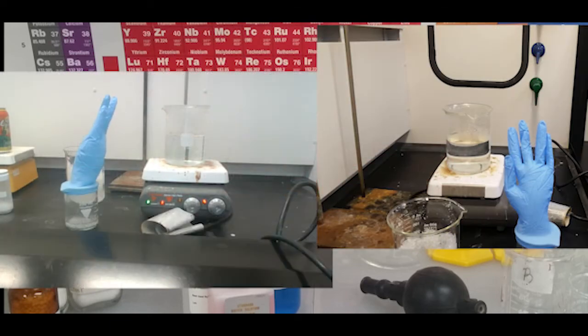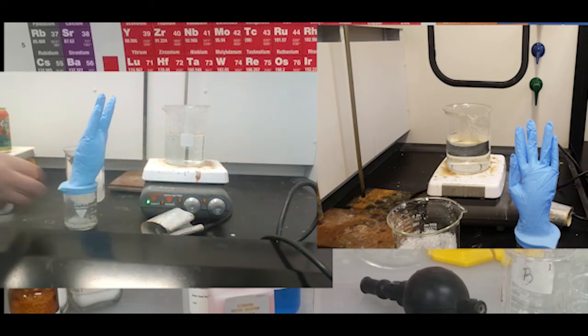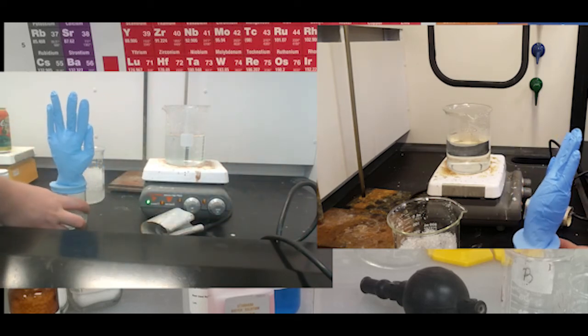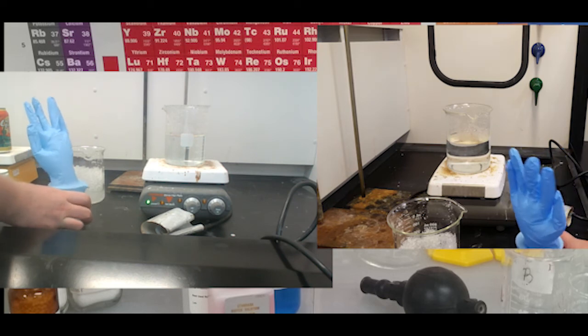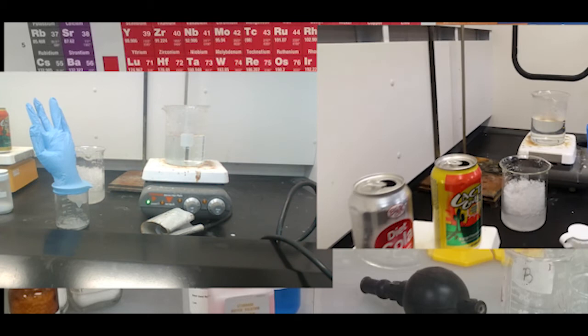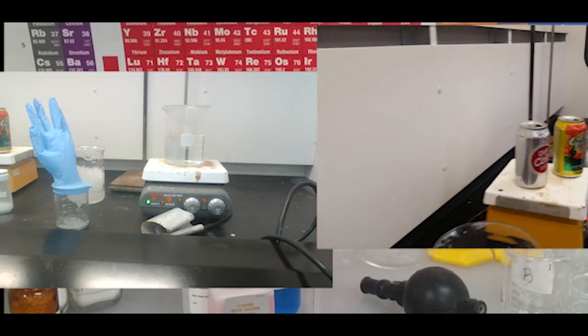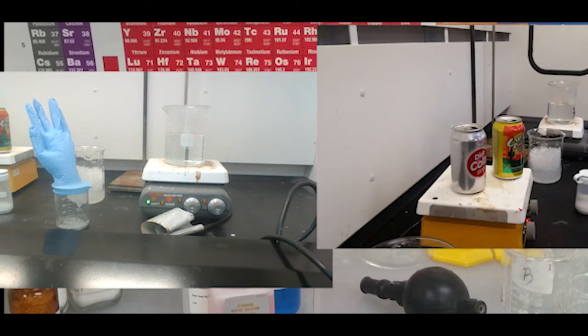After waiting 10 minutes, we've noticed at room temperature there is a slight change to the glove's orientation. In just a little bit we'll be ready to look at Gay-Lussac's law once these are fully ready to boil.